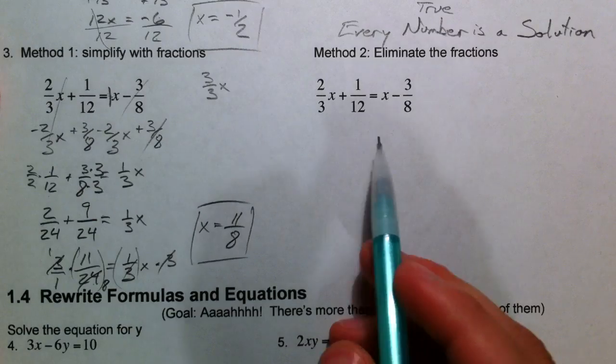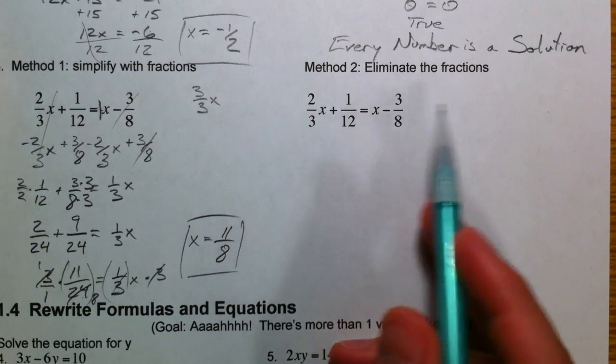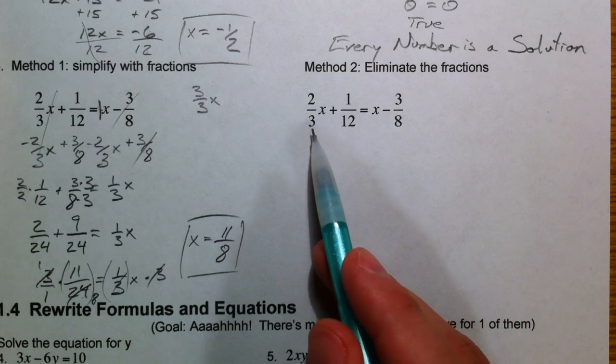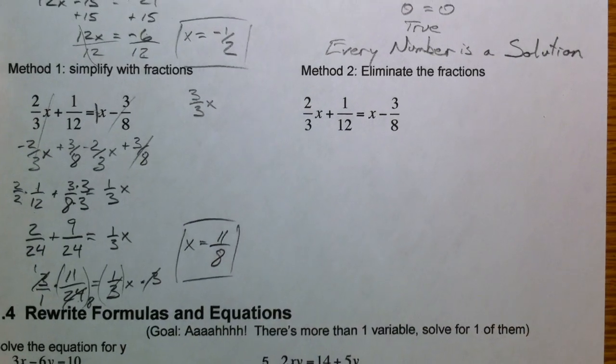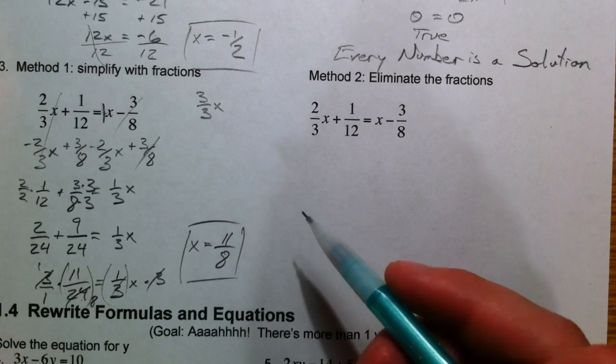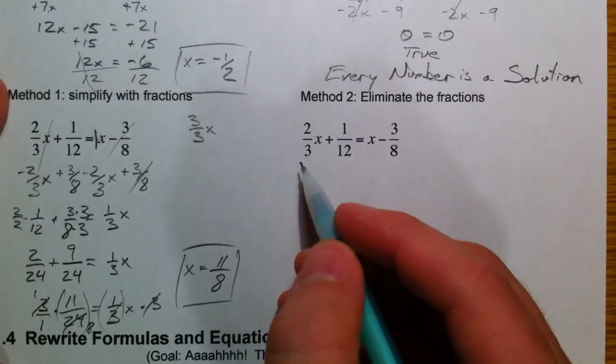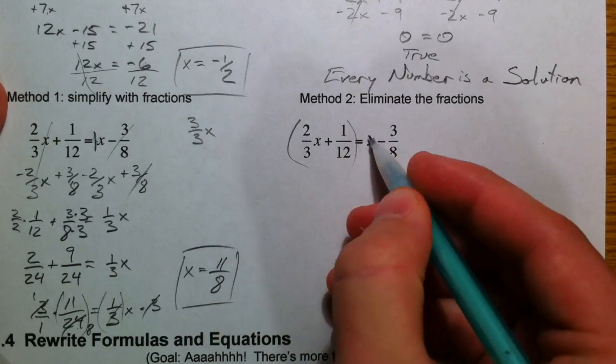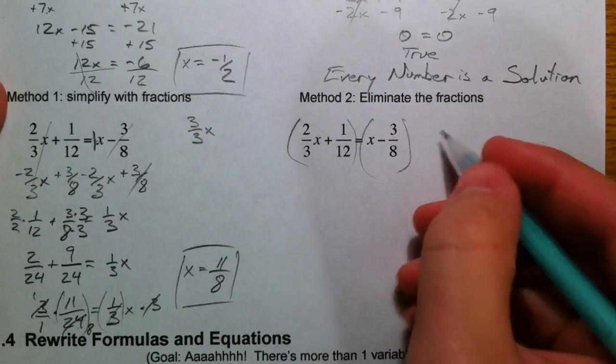I'm going to do the same problem, but I like to eliminate the fraction to begin with. And how I do that is by killing it at the beginning. Sounds harsh, but we don't really prefer working with fractions anyways. So, multiply through by the common denominator.